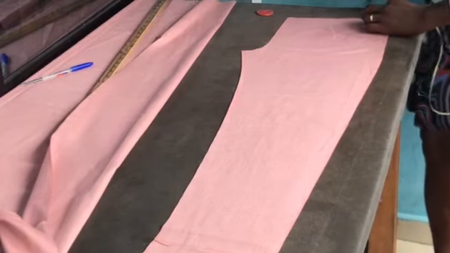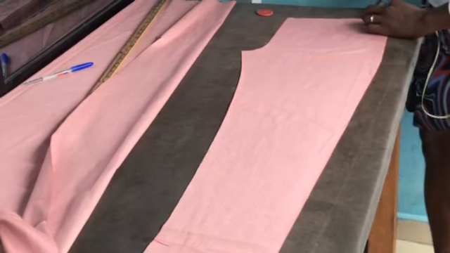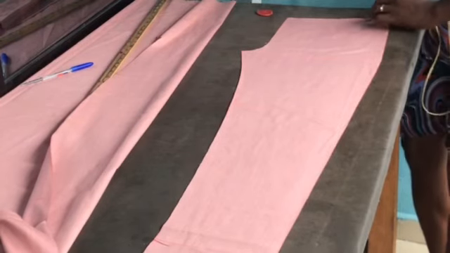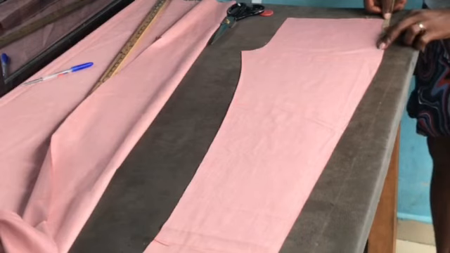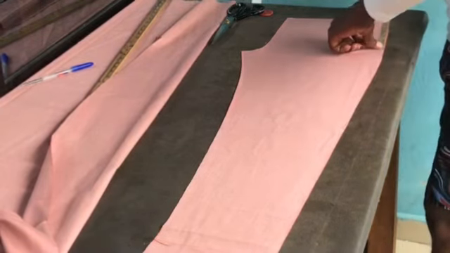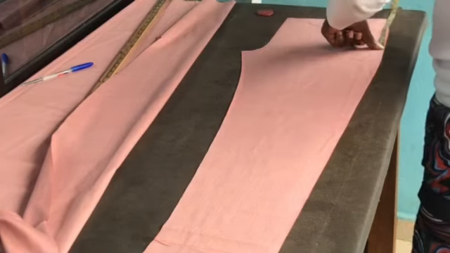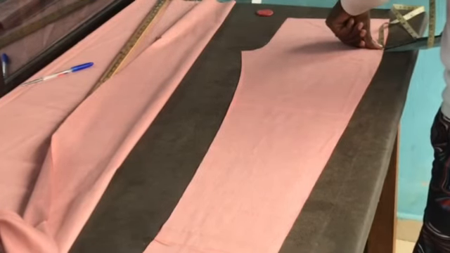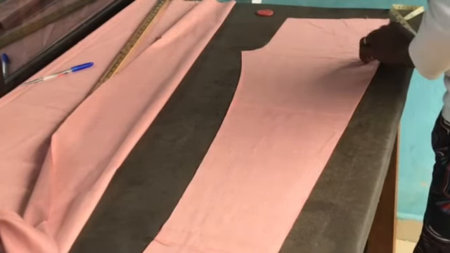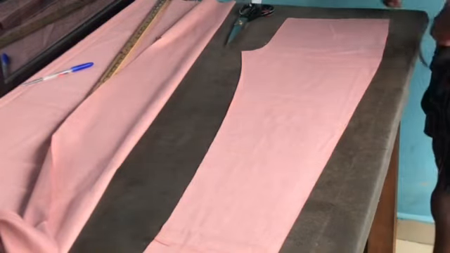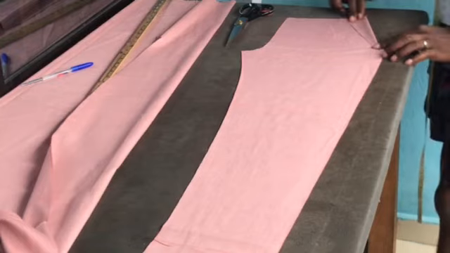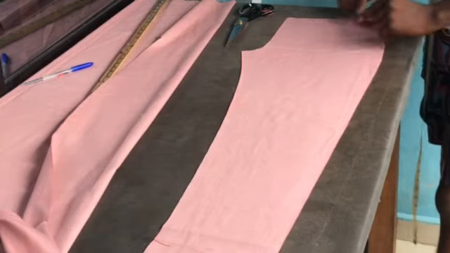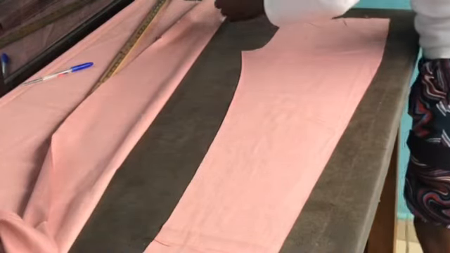I'm just trying to make a notch here, 2 inches. Then I use 7.5. If it is a chubby person, I use 8. This person is a kind of slim. I use 7.5. This is the pocket. After this you gum it, it will now be like this. This is the pocket.